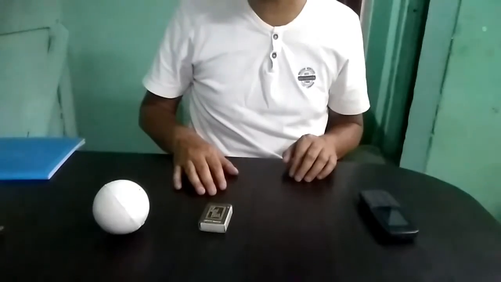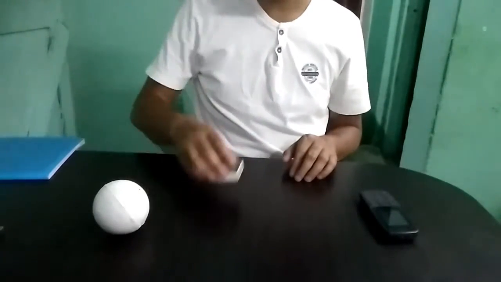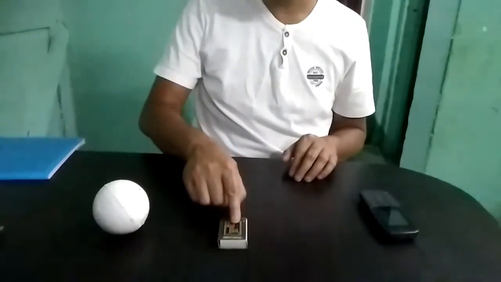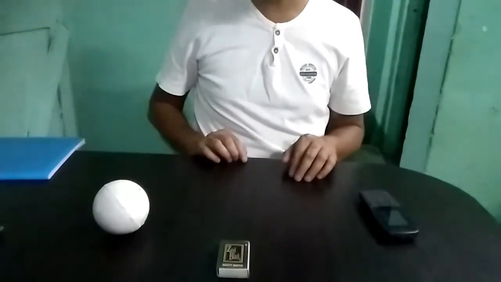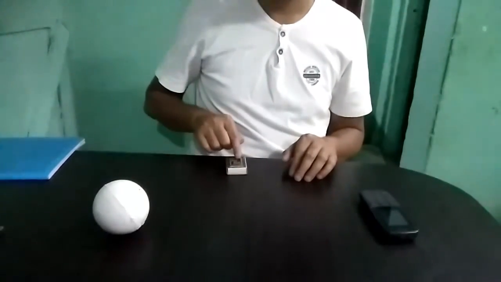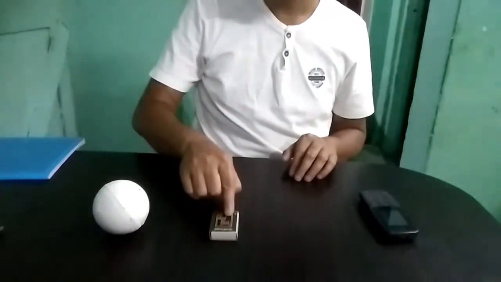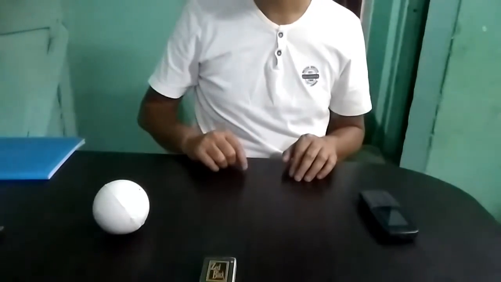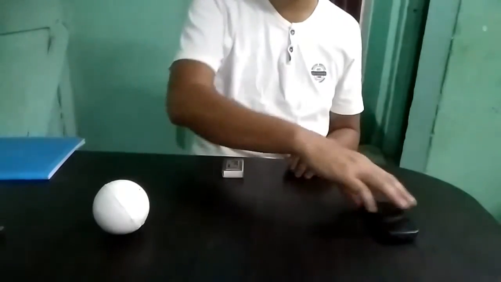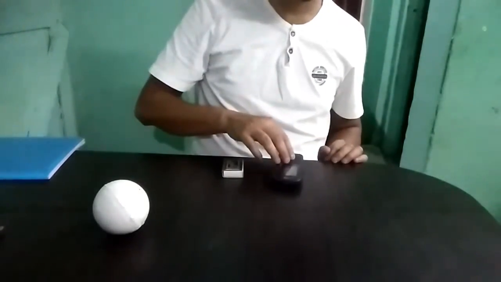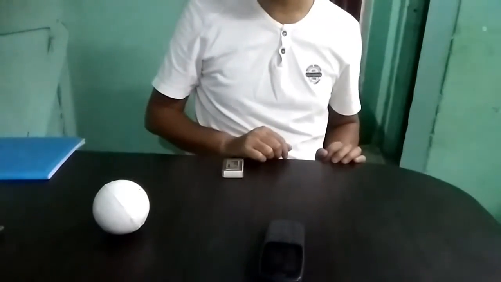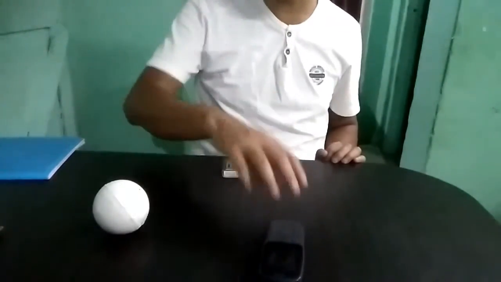The second type of friction is sliding friction. When this matchbox moves on the table, it slides over the table. This is an example of sliding friction. When this mobile phone is moved on the table, it experiences sliding friction.